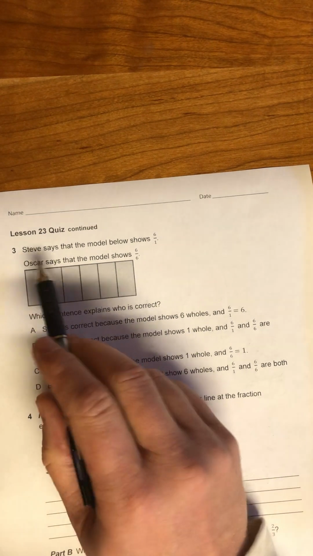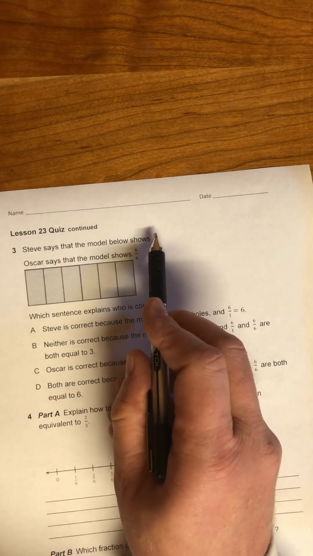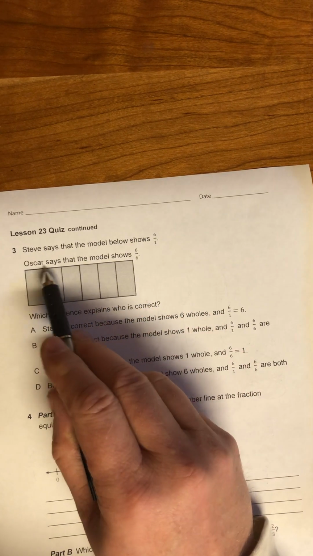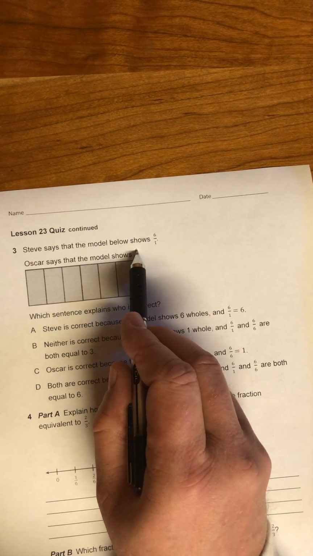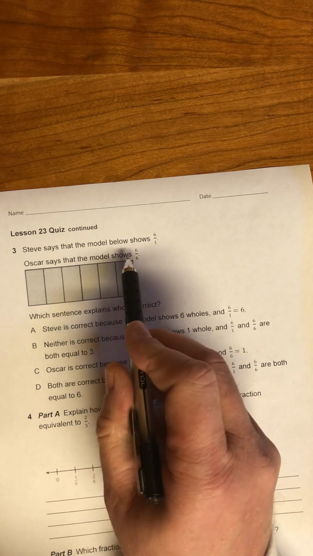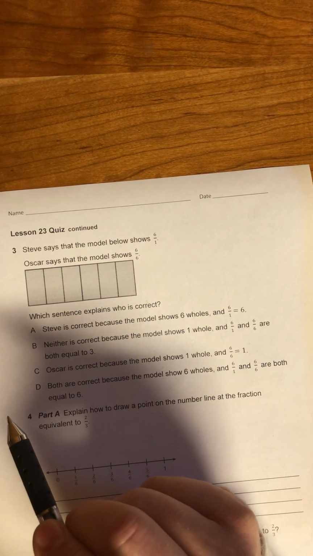Yep, 6 pieces. Steve says that the model below shows 6 over 1, 6 wholes. Oscar says that the model shows 6 over 6. Well, is it 6 out of 6 pieces that are shaded or 6 separate pieces that are shaded?